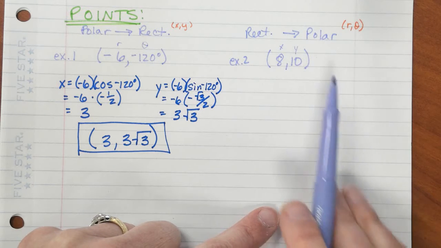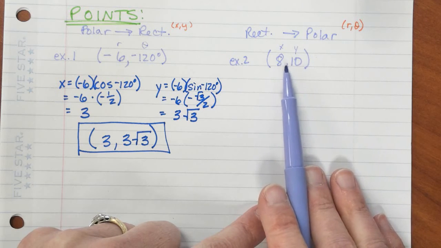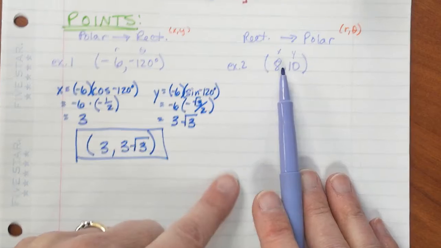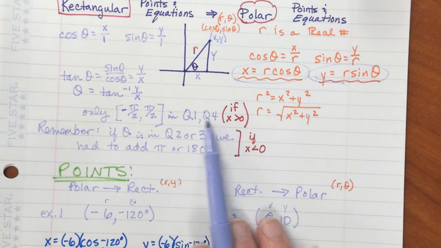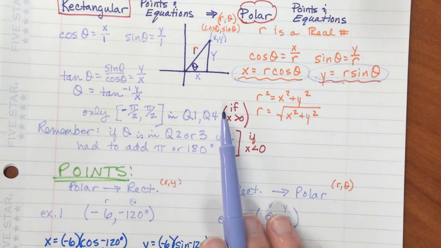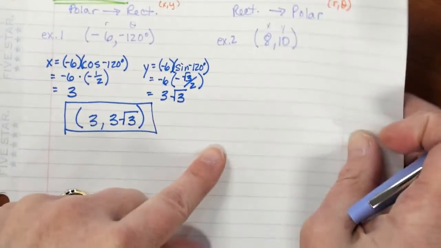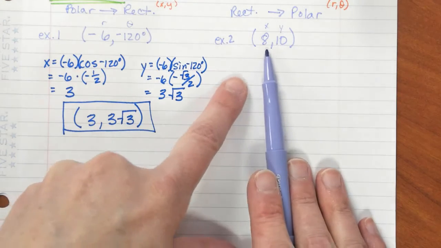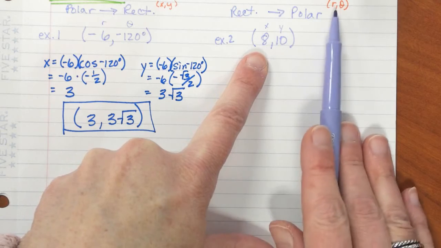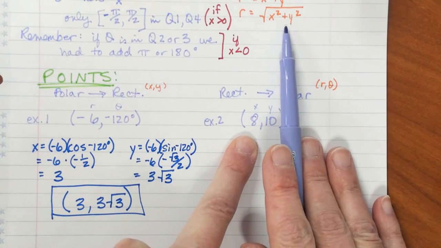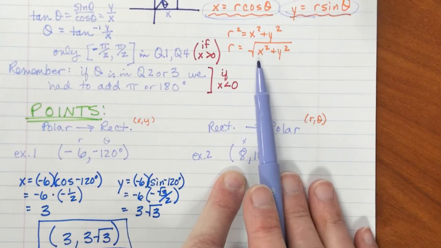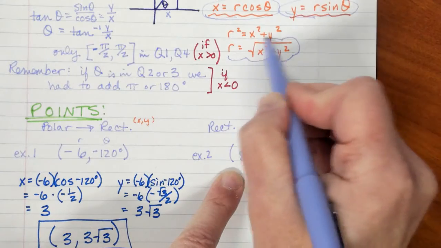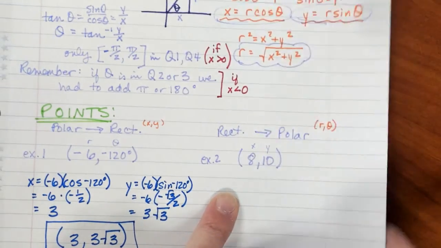Now, keep in mind, I'm going to look at the 8 and I'm going to remember, okay, 8 is positive, so when I'm trying to get to the theta, remember when we talked about the tangent? It's probably going to already be in those quadrants and I don't need to worry about it. So I'm not going to have to add and spin around and add 180. Alright, so I want to get from x and y to r. I'm going to use this right here. R equals the square root of x squared plus y squared. That's another very important one that you're going to want to remember.